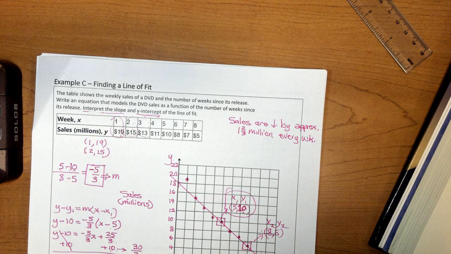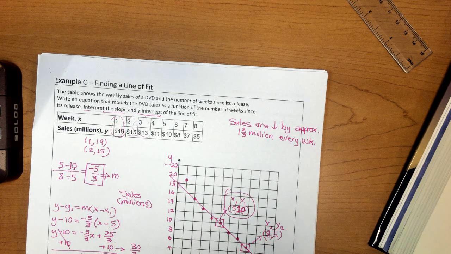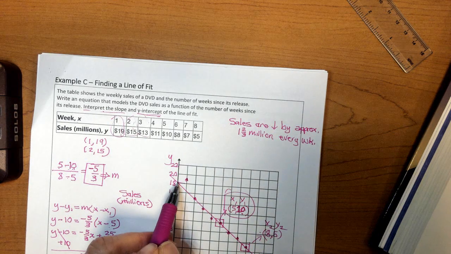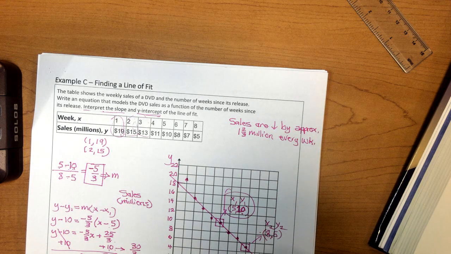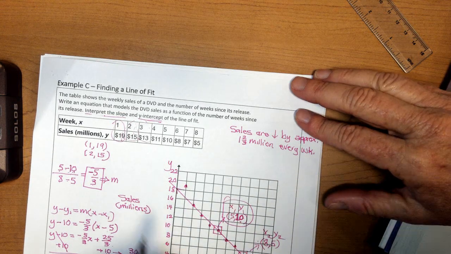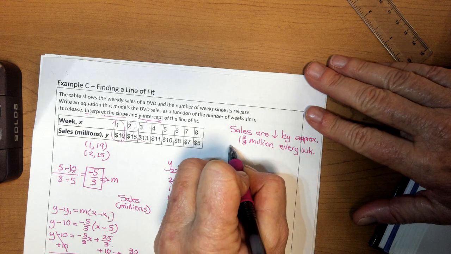Well, that means that what? Y-intercept up here. There's really no context to the y-intercept because this is when x is 0. So basically at 0 weeks, there are no sales. So there's no relationship.